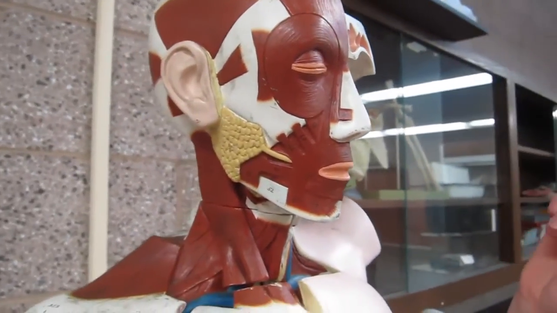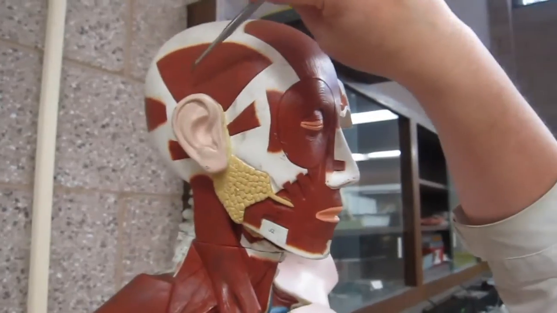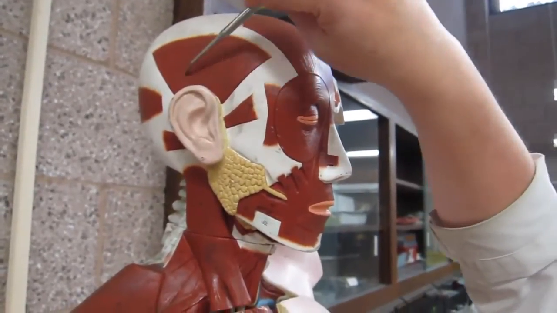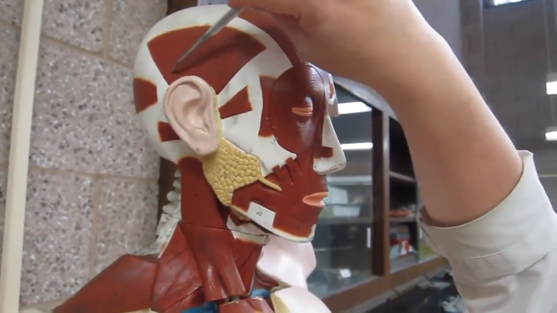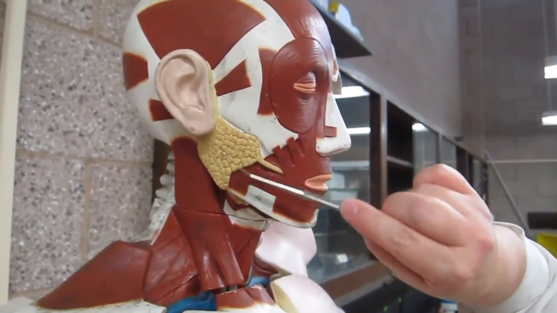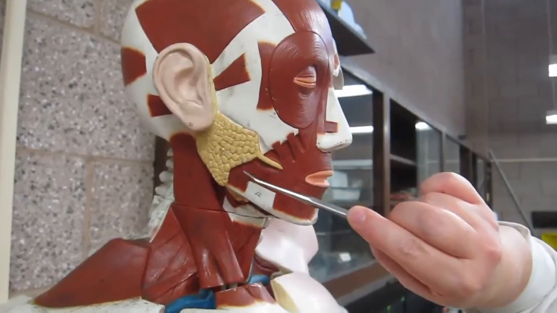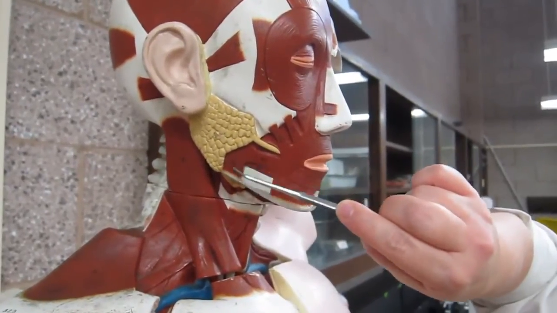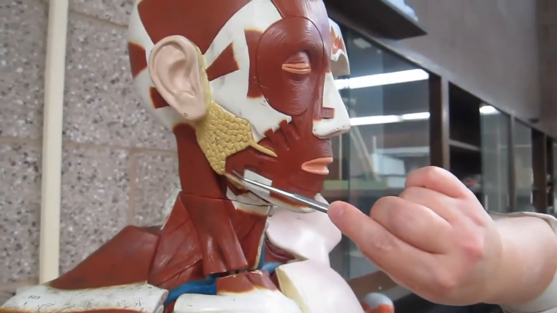Okay, going to the muscles of mastication. This large muscle is the temporalis muscle. And then hiding behind the parotid gland here, which is our largest salivary gland, this is the masseter.